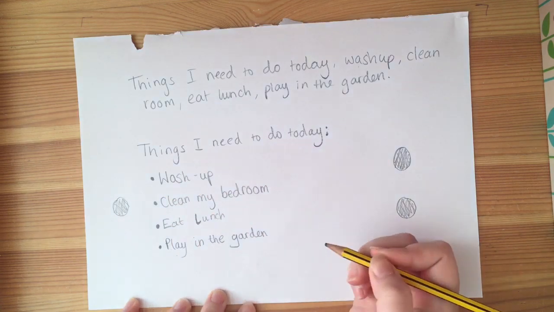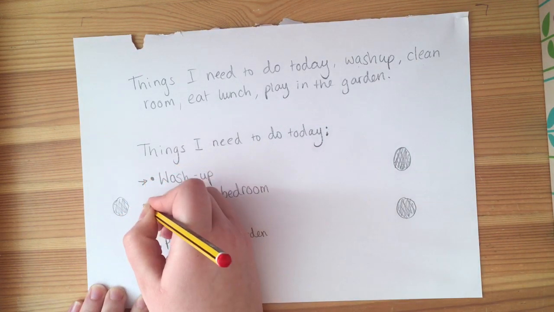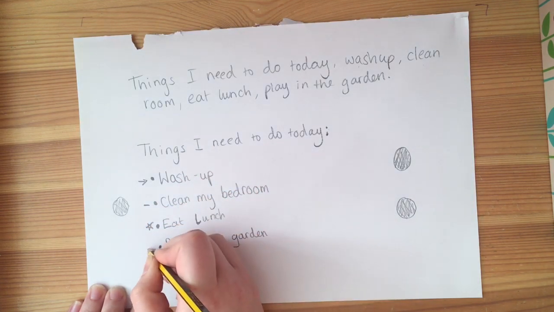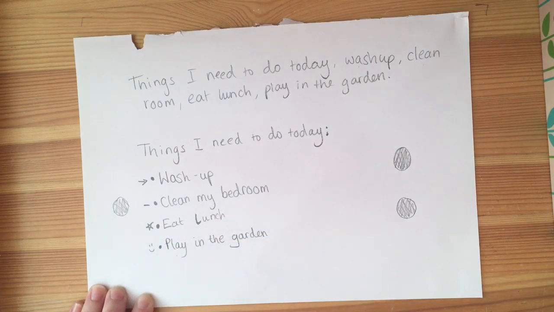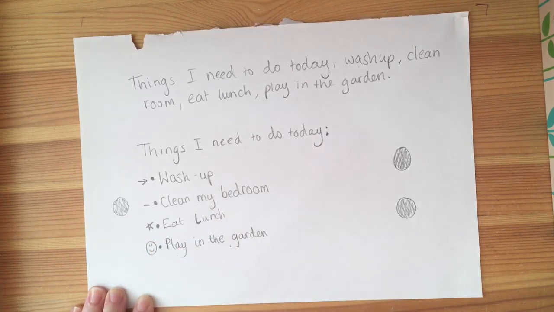It doesn't have to be a circle. Some people, when they do bullet points, they have arrows. Some people just have a dash, some people have a star, and some people even do smiley faces. Although if you're going to do that in your writing, I wouldn't suggest doing it in any SATs papers or any piece of writing that's going to be marked. Teachers don't really like to see a smiley face in the middle of your work, unless it's from us.